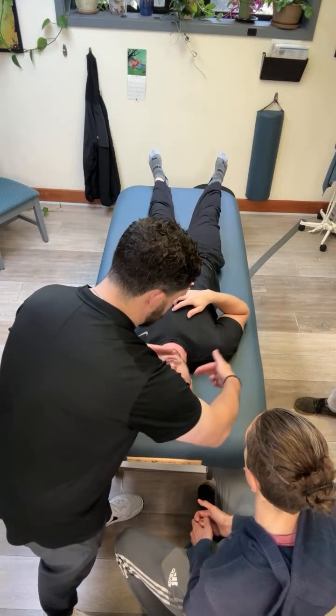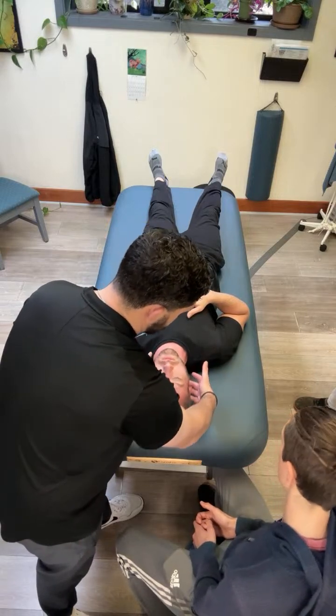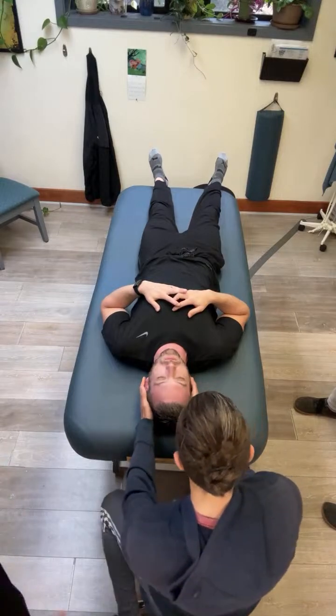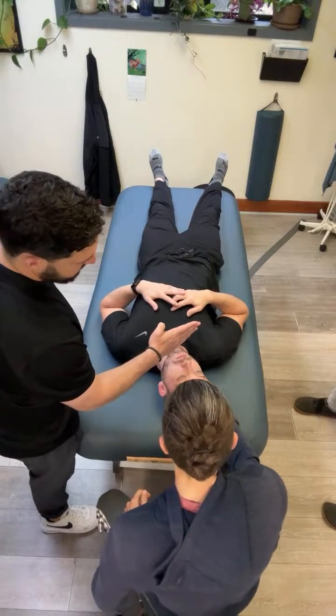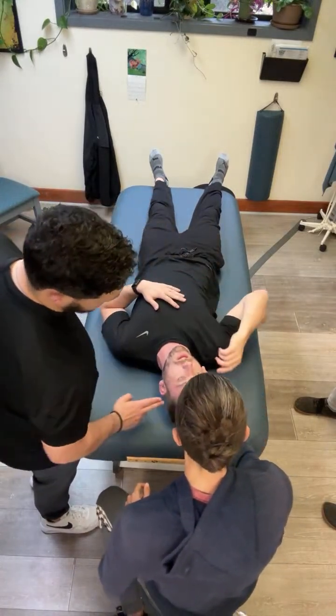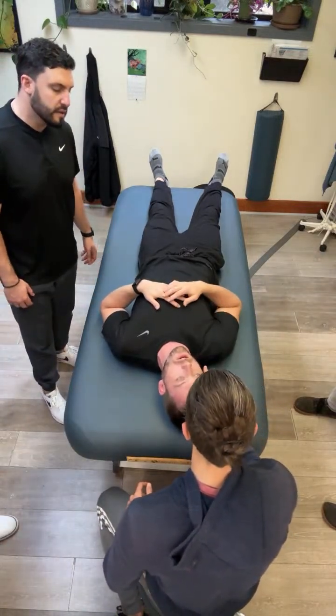I'm pushing this way, right outside that track, to get that kind of distraction or separation of the OA joint. You start here, and then like this. Yeah, there you go. Just think about doing that force from here and not from there. There you go. Ready, go.